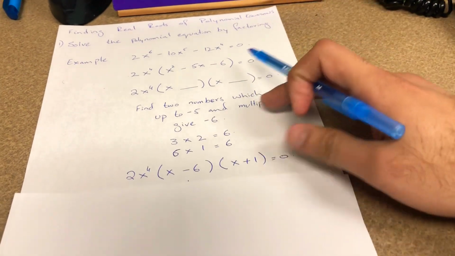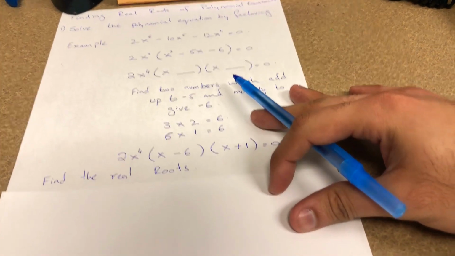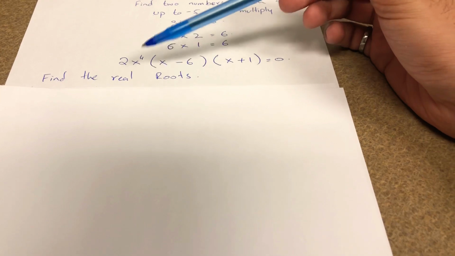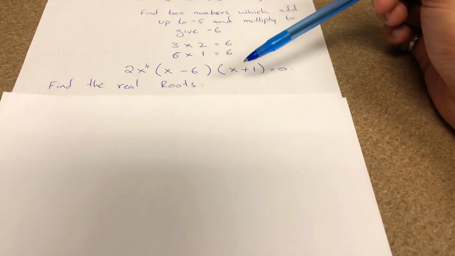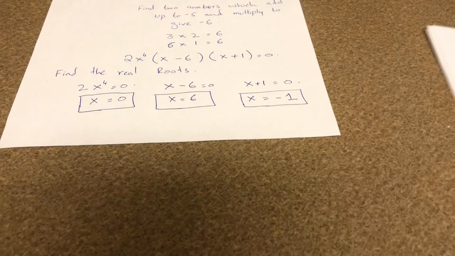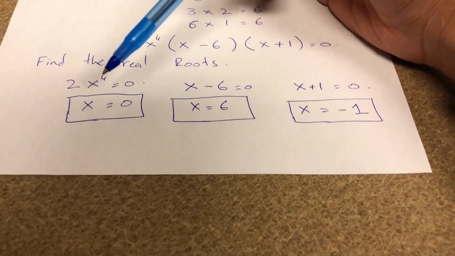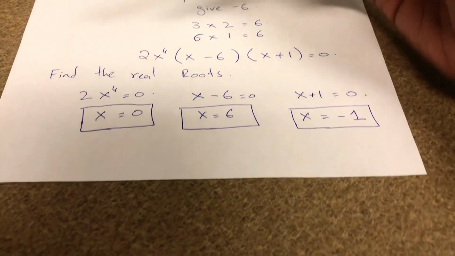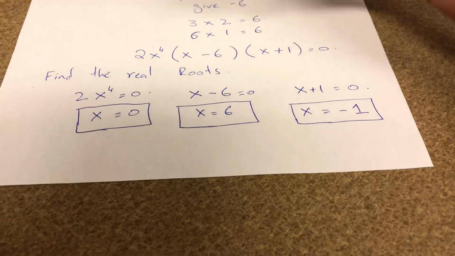Alright, after we have this, we go on to finding the real roots. We write 2x to the 4 is equal to 0, x minus 6 is equal to 0, and x plus 1 is equal to 0. So now I have 2x to the 4 is equal to 0, and the real root we found is x equals 0, because x to the 4 is 0.